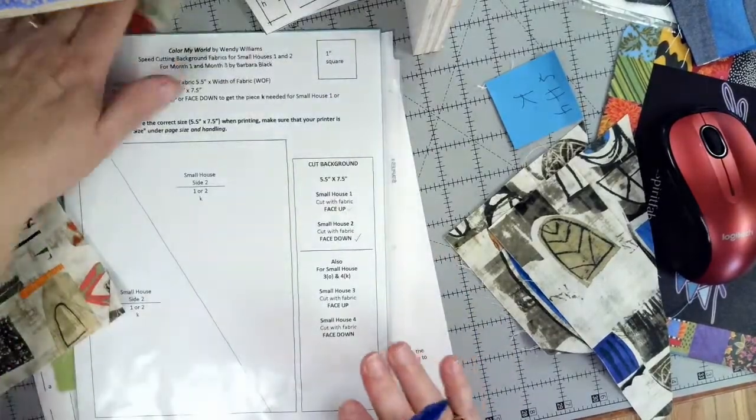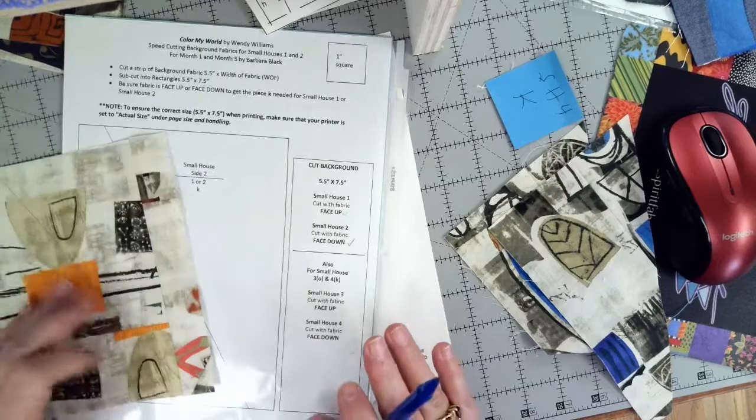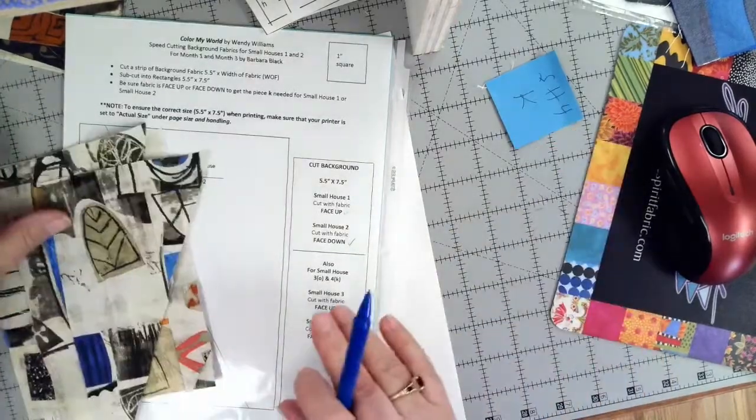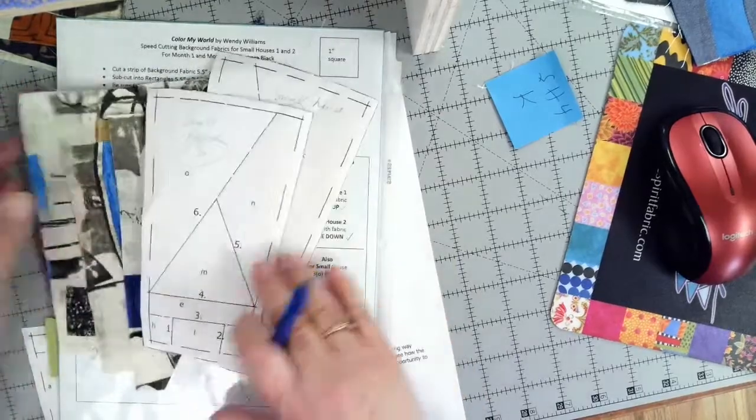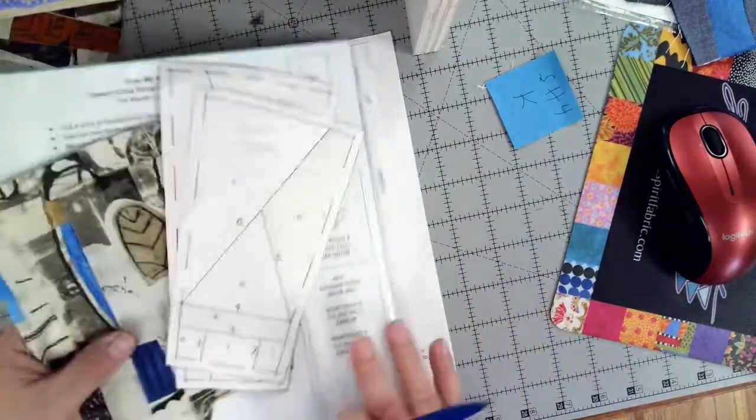And if you just want to follow Wendy's directions and use the rectangles, that's perfectly fine too. I don't want to make it confusing. I just want to make it fun. And if it's helpful for you, that's terrific.